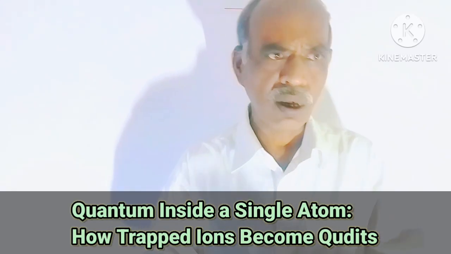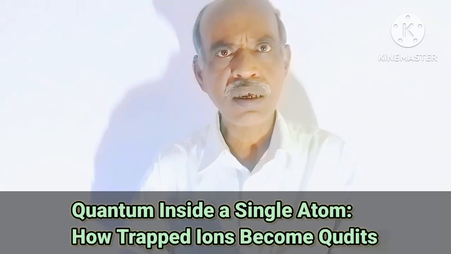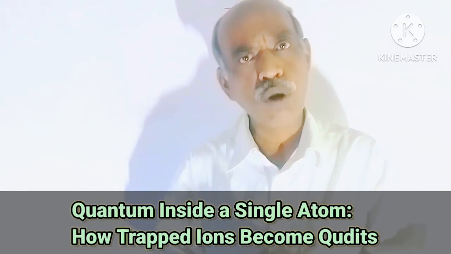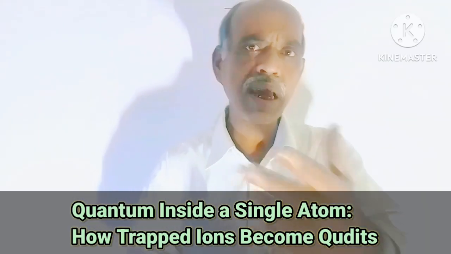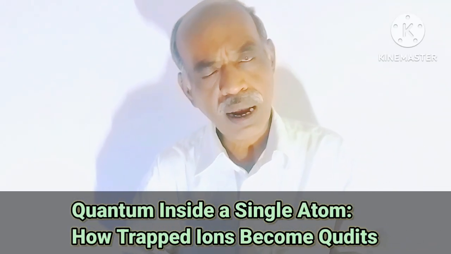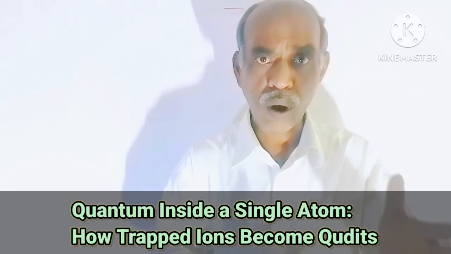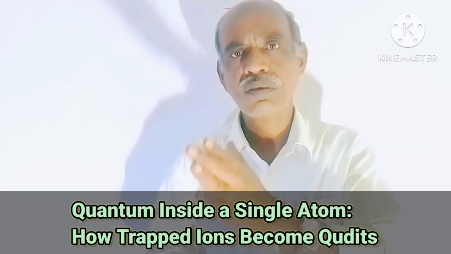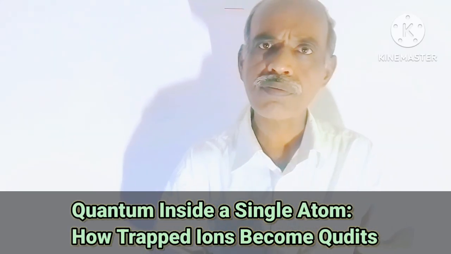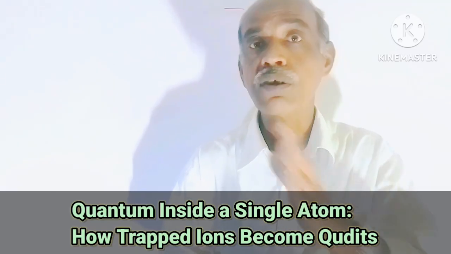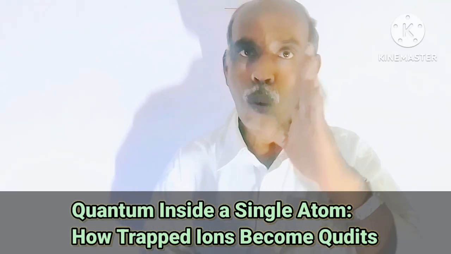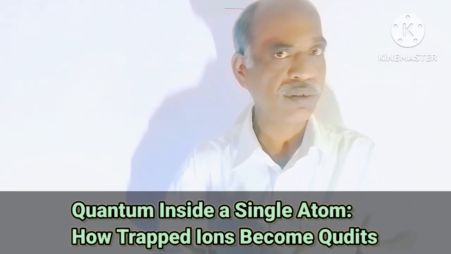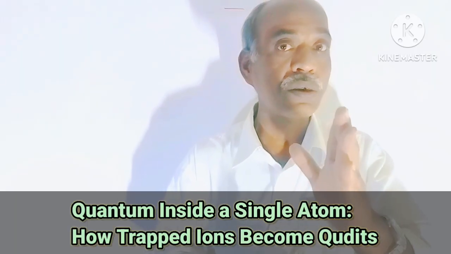You can easily calculate this. If you talk about d equal to 8, what is the equivalent number of qubits which can hold the same information? That is equal to log of 8 to the base 2, which is equal to 3. That means one qudit with d equal to 8 is equal to 3 qubits worth of information. That way you can say it. You need to mention the number d. What is the value of d?